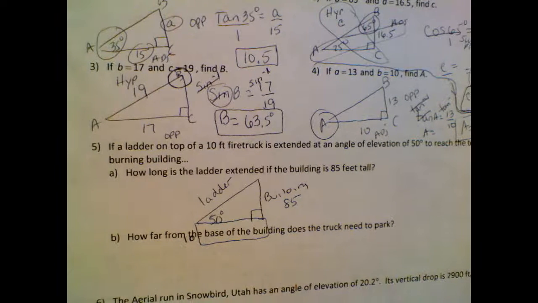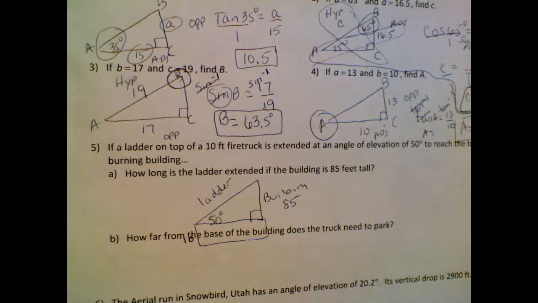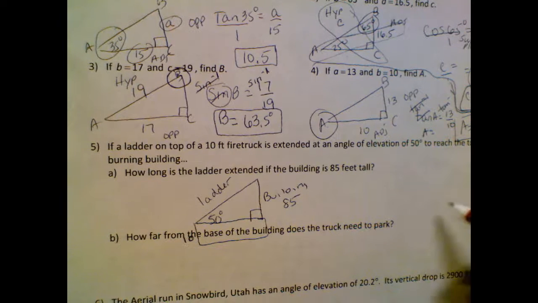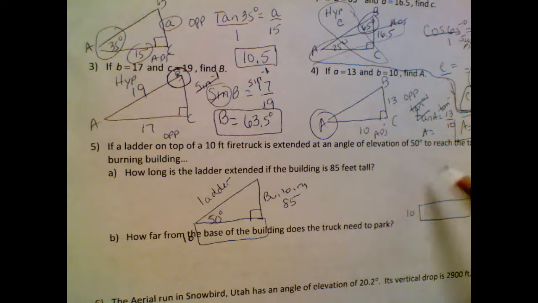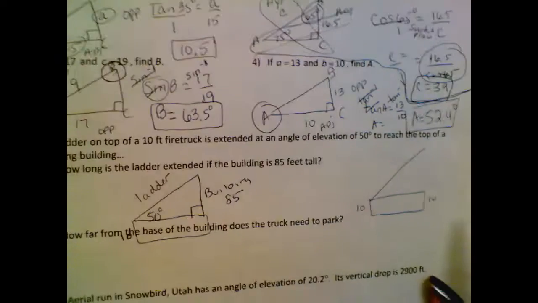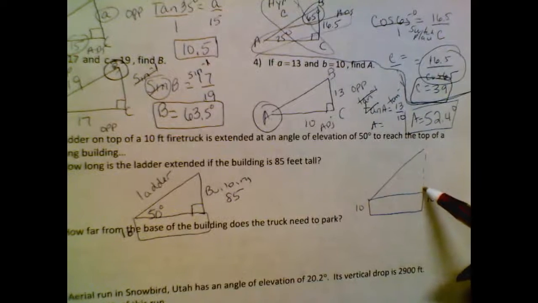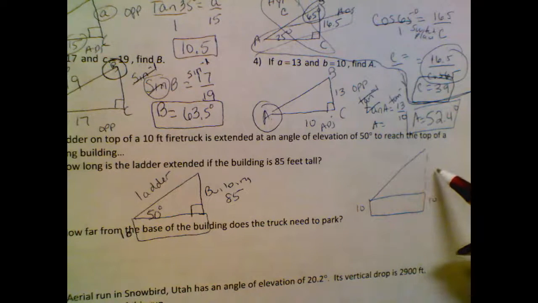So what do we know? If the building's 85 but the fire truck's 10. The whole bottom is 10. I'm going to redraw this. So here's our fire truck. It's 10 feet high, and we have a ladder up against an 85-foot building. So I still use the 85?